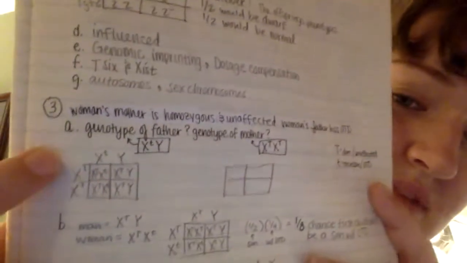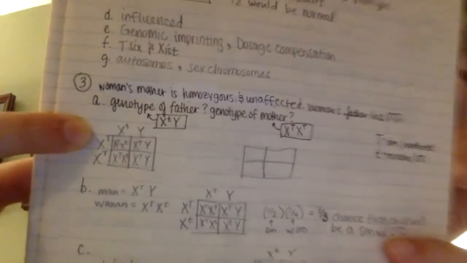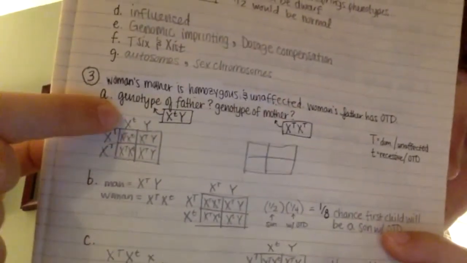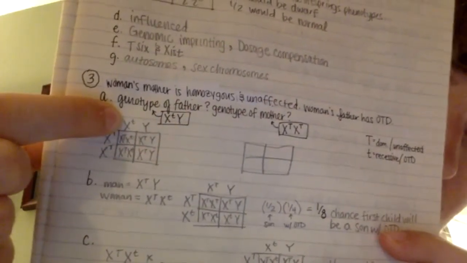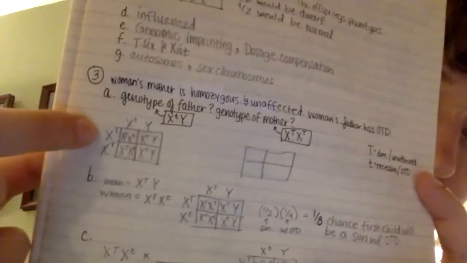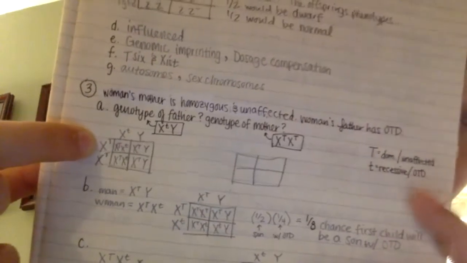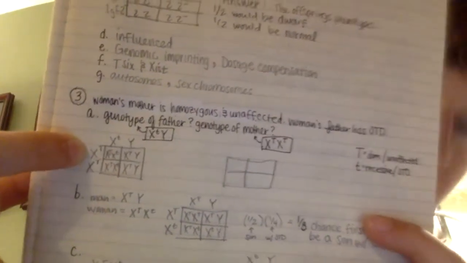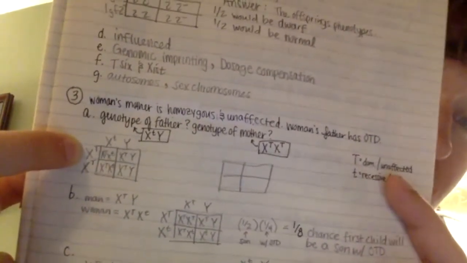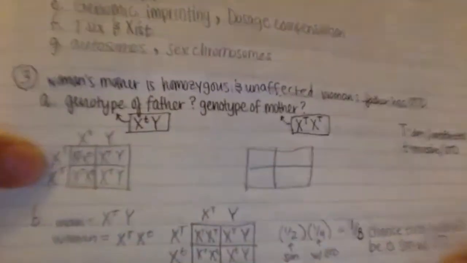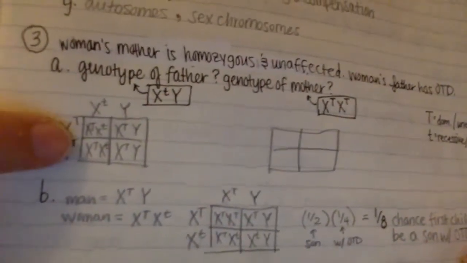So, as the screen has moved, well, I've moved. You have the X chromosome on the father, which has the recessive allele. And the mother has two of the same chromosome, two dominant genes, because she is unaffected. So you do the cross, and you get that.